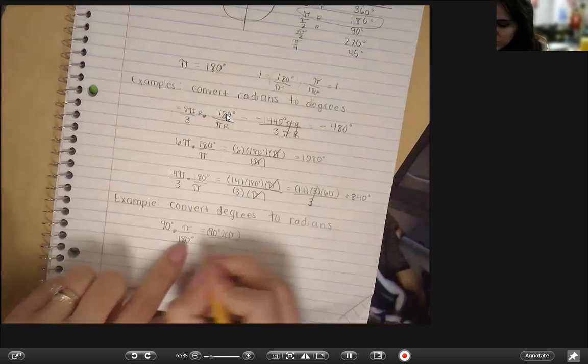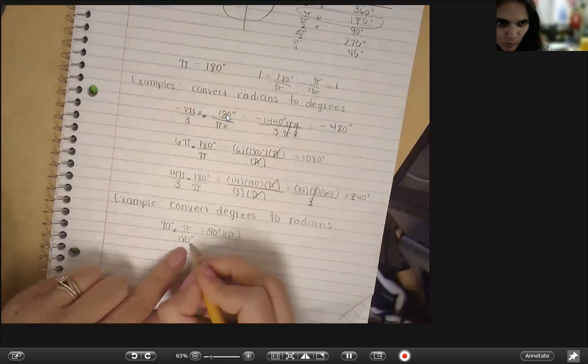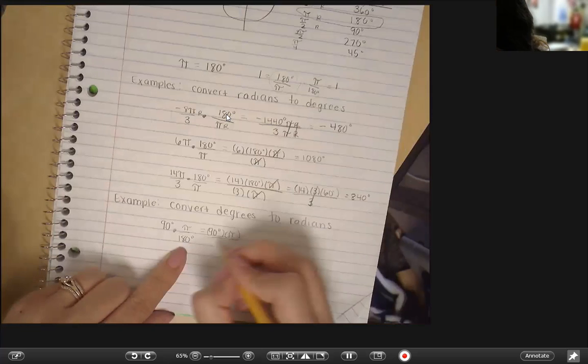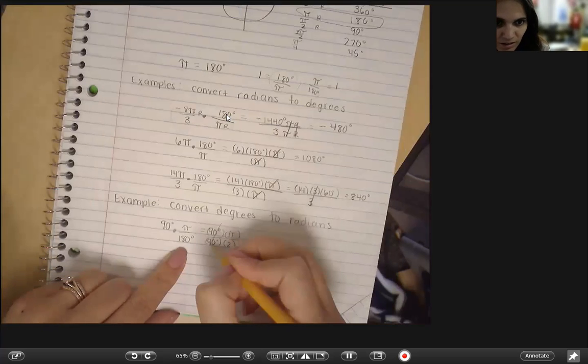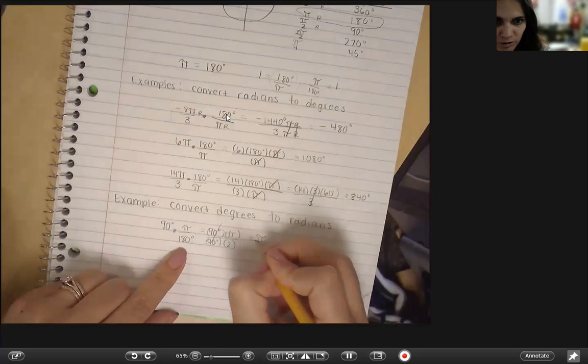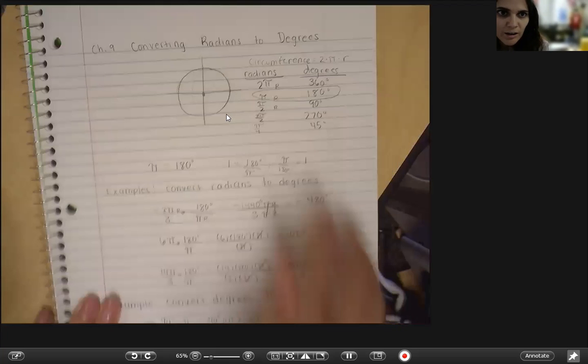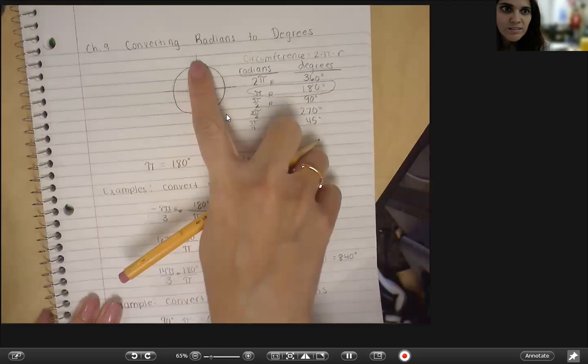Another way to write 180 degrees is 90 degrees times 2. And what cancels out? Those 90 degrees. I'm left with pi over 2, which is what I know. I know that 90 degrees on the unit circle is the same as pi over 2.